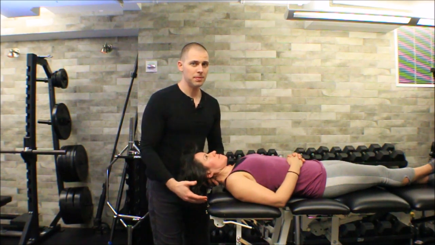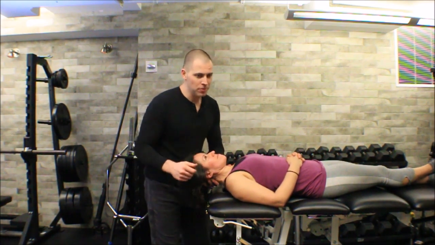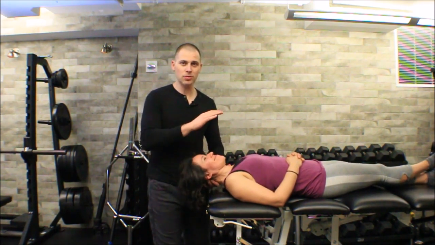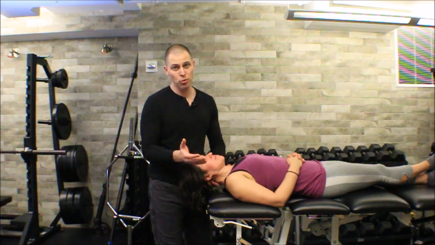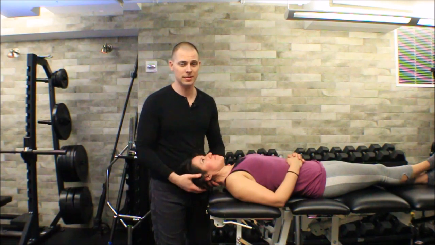90% of this is setup. So I know some of you guys are waiting for me to do the manip. Just show me the manip. We've got to get it to crack. That's literally the last 10%, and potentially the least important point, because if you lock somebody up perfectly, a lot of times they'll move on you. You'll get a cavitation without even having to do a high velocity thrust.